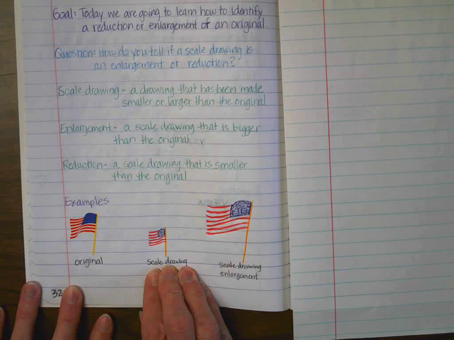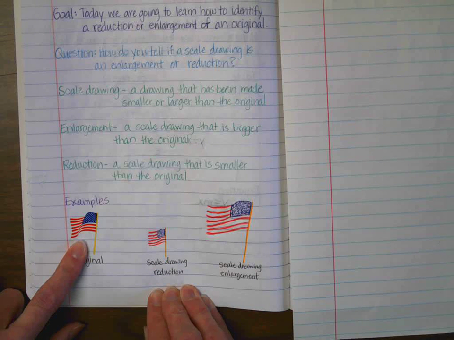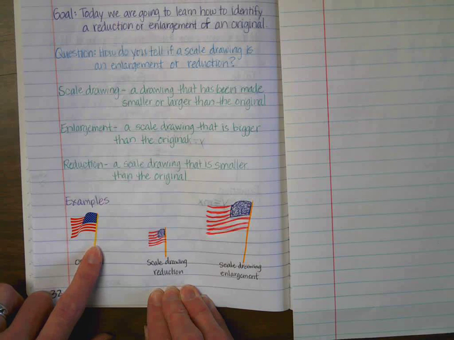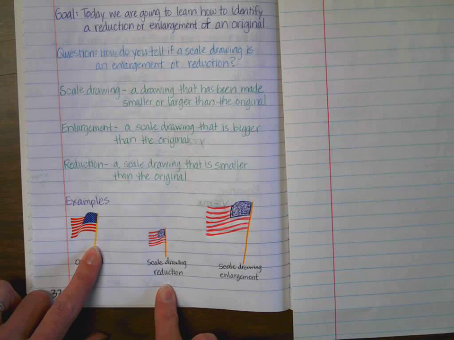And my question to you is, what does it look like? Does it look bigger or does it look smaller than the sticker? If you said smaller, you are correct. So what kind of scale drawing is it? It's a reduction. That's right. Nice job. So remember, if the original looks one way and the drawing looks smaller, then you have a reduction.